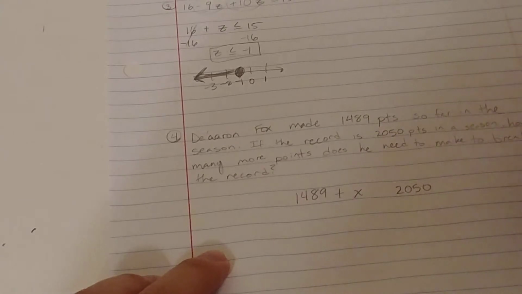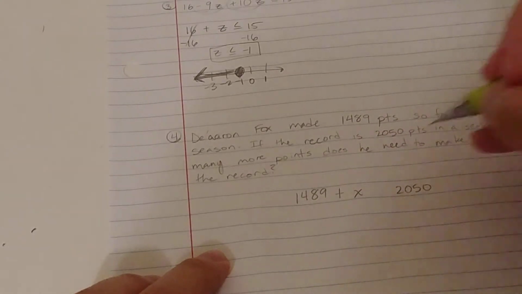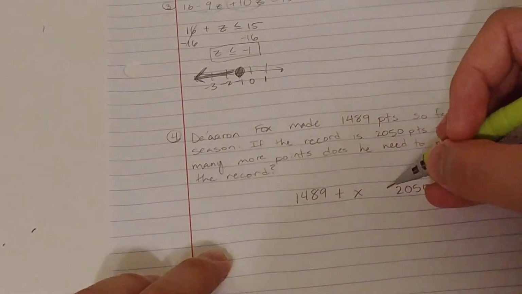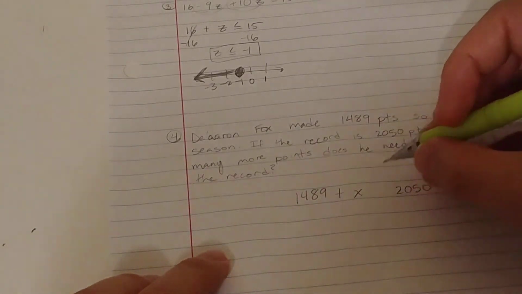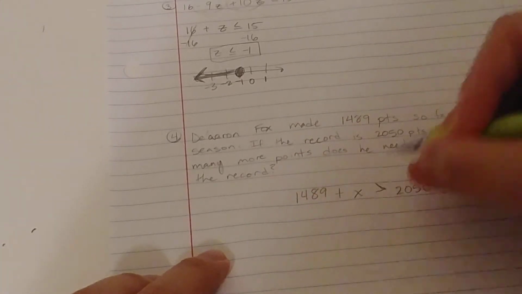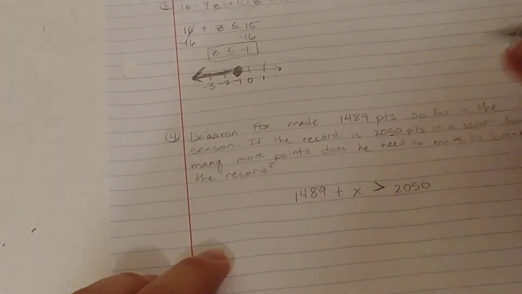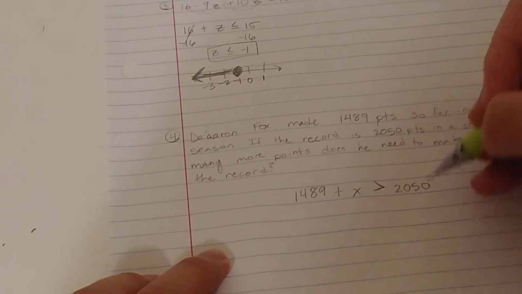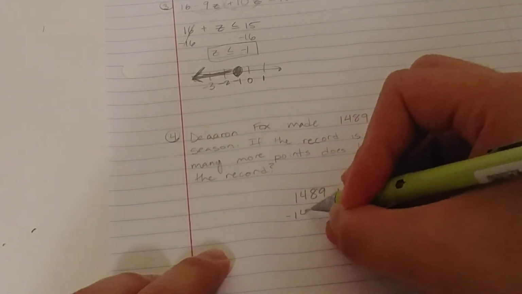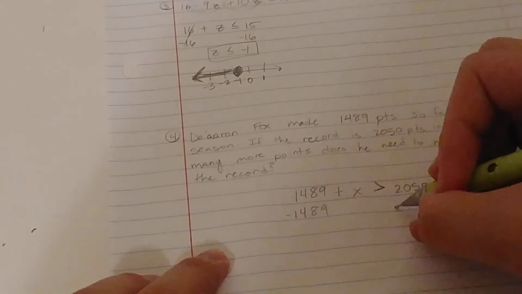If he needs to break the record, does he need to have less than or more than? He has to have more than, right? So it has to be greater than 2,050. Set up the inequality first and then solve. It's just like that one, so we're going to subtract 1,489.